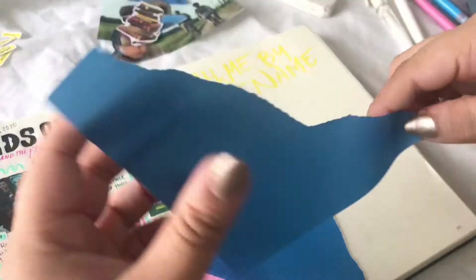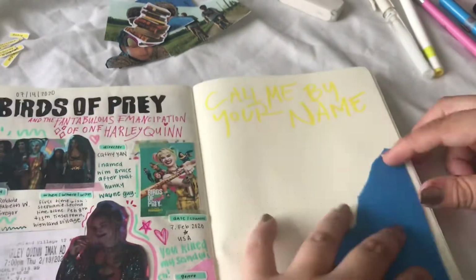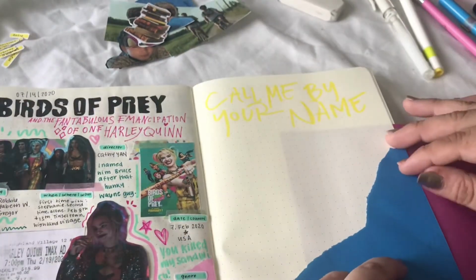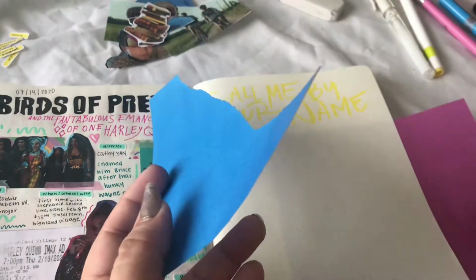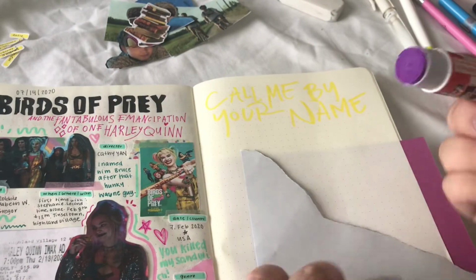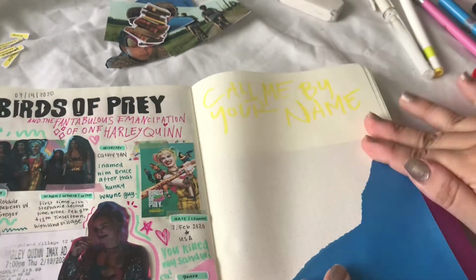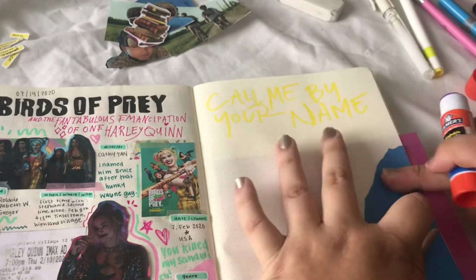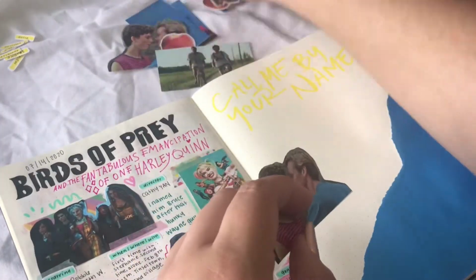Now I'm just trying to rip the origami paper so that it can fit nicely on the page, and normally I would cut out the edge so it'd be a little bit more rounder with a puncher that I have, but I cannot find it at the moment, so that's very annoying. You see me gluing it down here with glue stick, but normally I would use a glue tape dispenser, but I ran out.